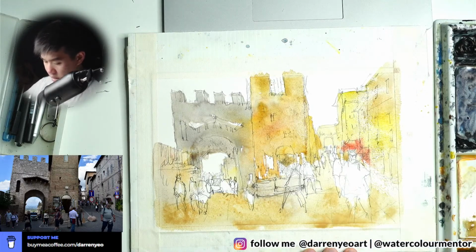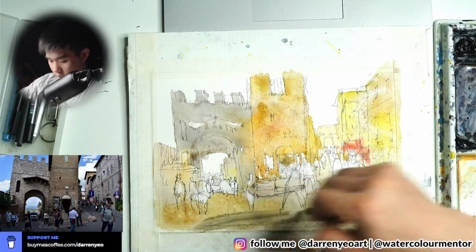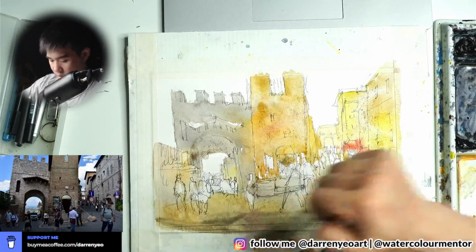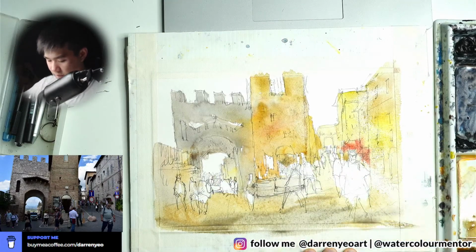I want to put in maybe some darker sections, like a little bit of darkness here in the ground as well, just so that it's not all the same color.